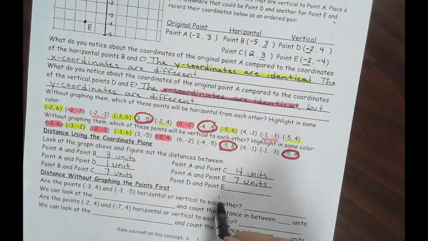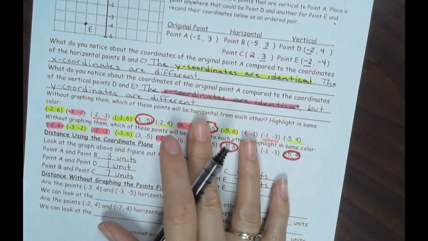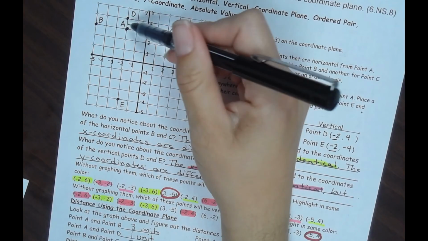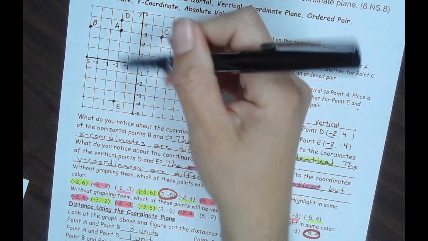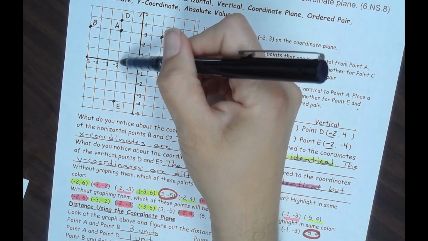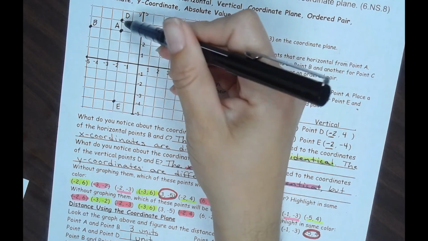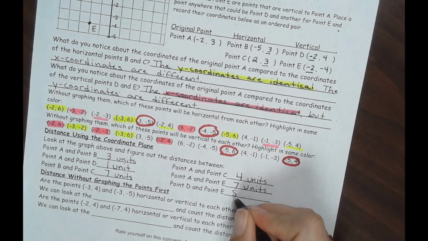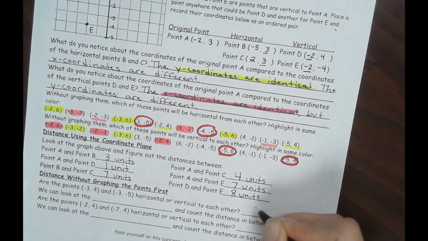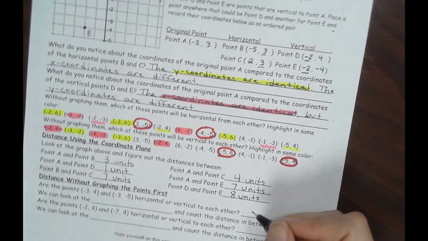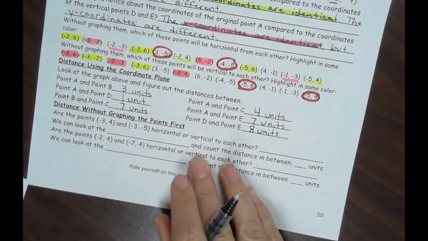Point D to point E. D down to E, that goes from 4 down to -4. So 4 to 0 is 4, plus 4 more, that's a distance of 8. Make sure you're doing it according to what you graphed. If you did different, that is okay. Just count the distance between your points.